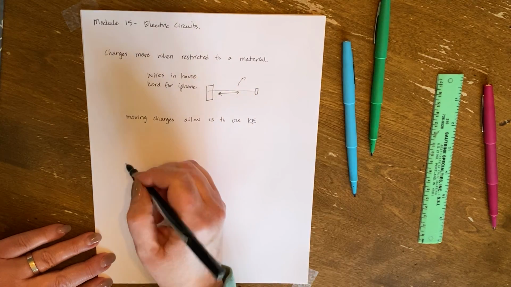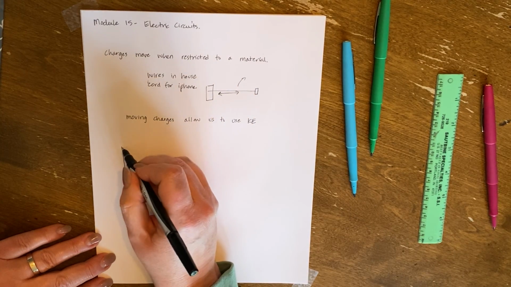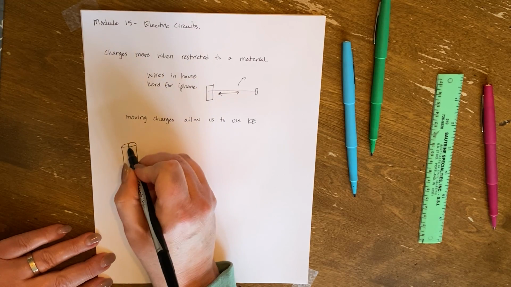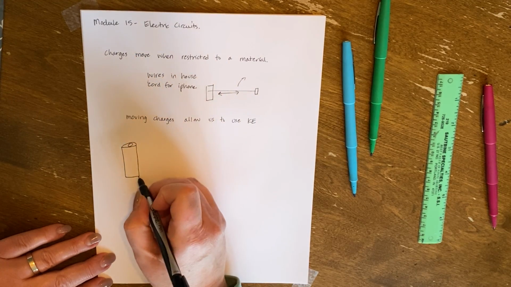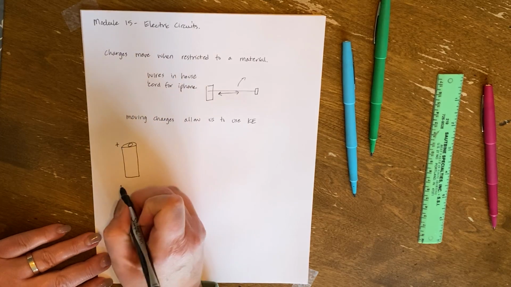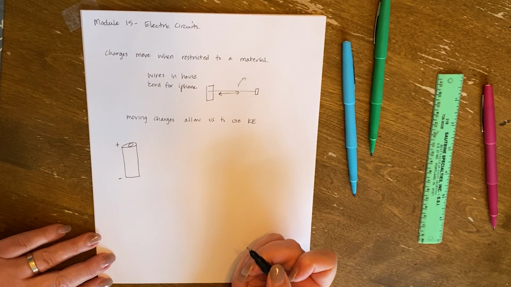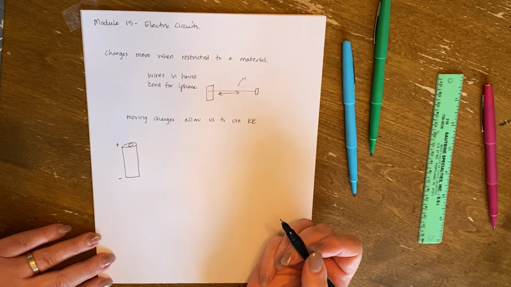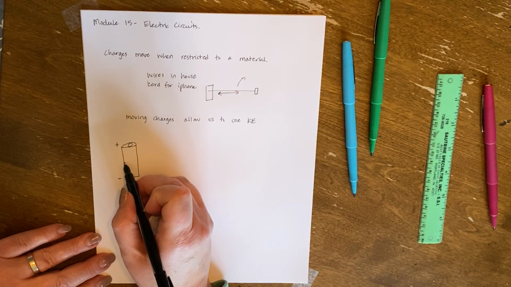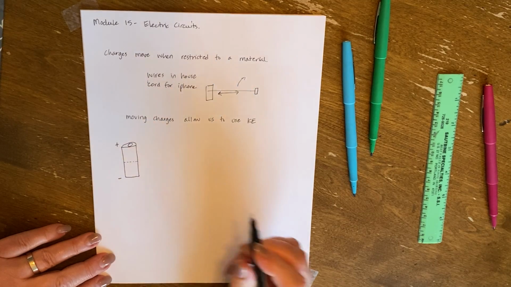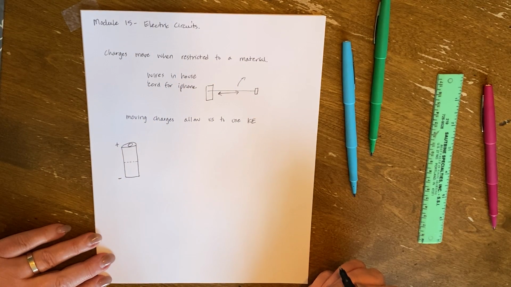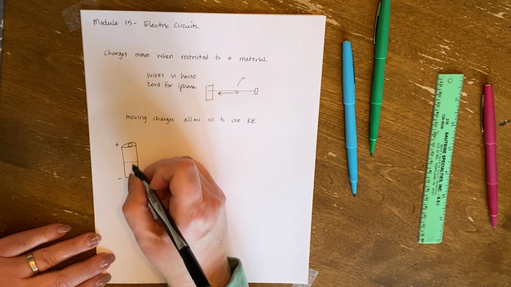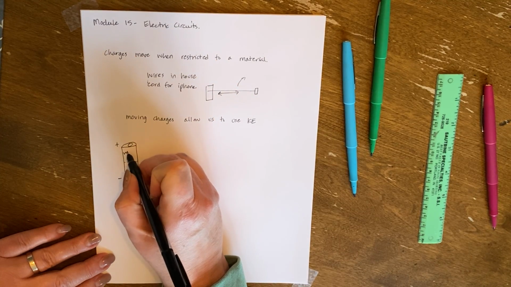Okay, so let's start by looking at a battery. We're all familiar with what a battery looks like. It has that little knob on the top. This is the positive side, this is the negative side of the battery, and they're usually even labeled positive, negative. And hopefully you've taken chemistry, and a very basic understanding of how a battery works is you have two chemicals in here.